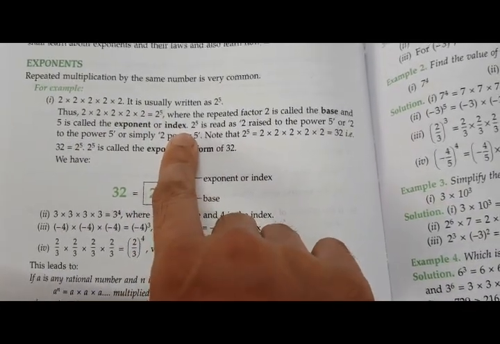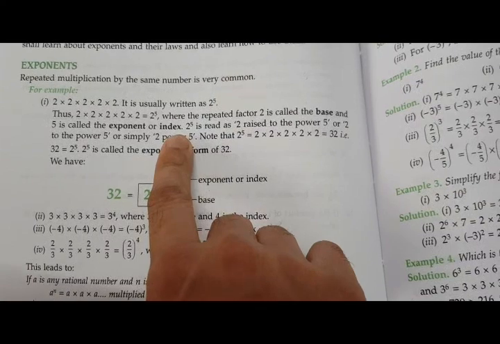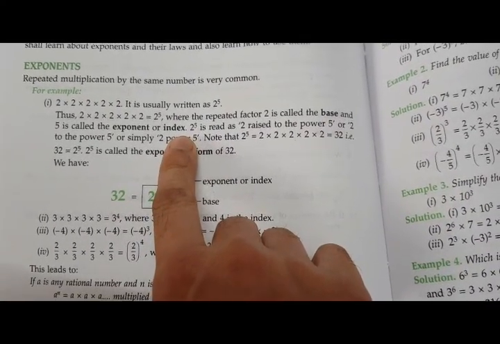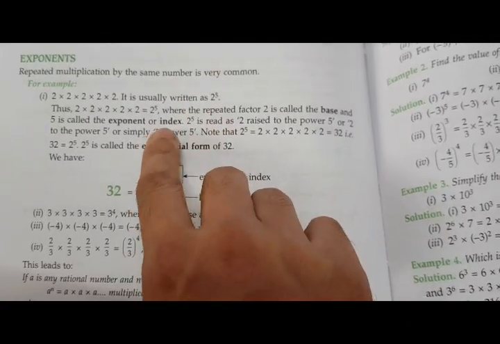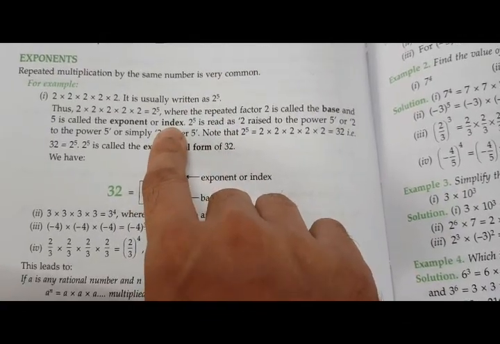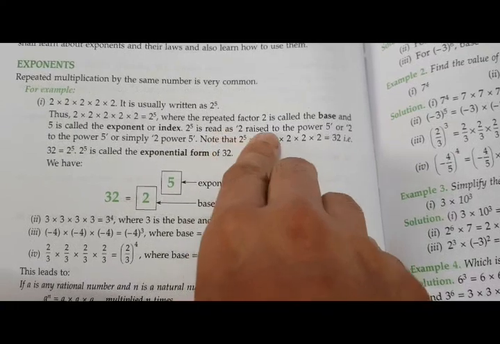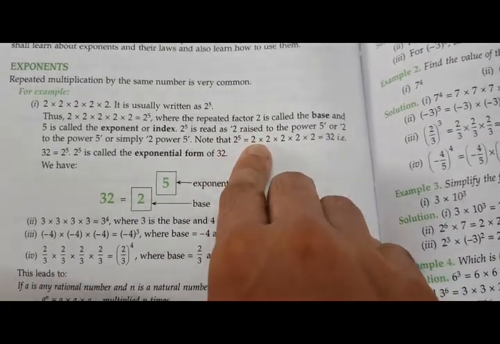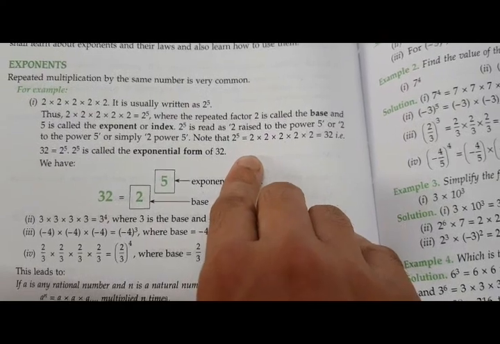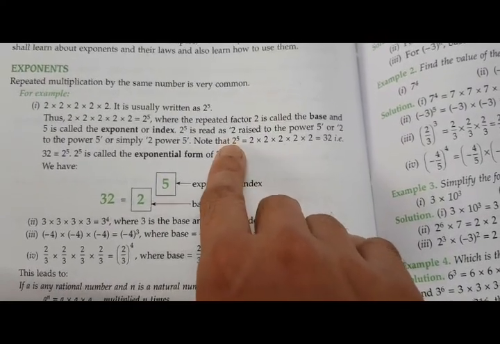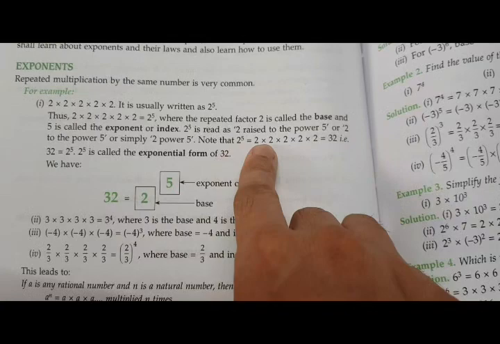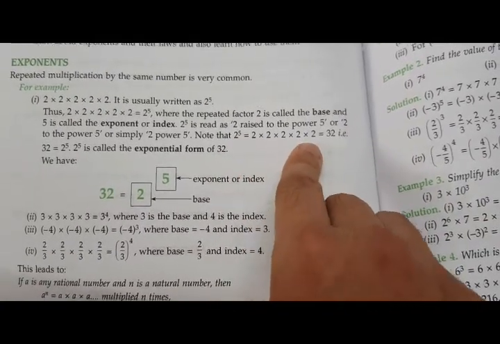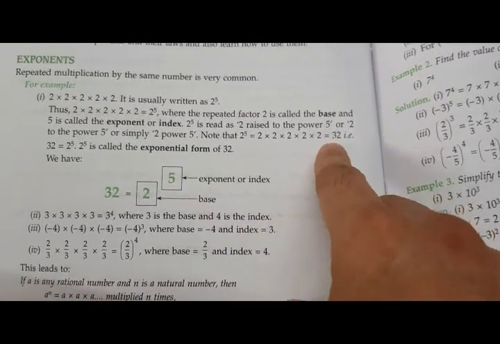Okay, it's just like a building. It's a common building having many floors. So the building name is the common, and the floors are counted as the exponent or the index. Okay, so we can also say 2 raised to the power 5, or 2 to the power 5, or simply 2 power 5. This means 2 to the power 5 means you have to write 2 five times: 2 into 2 into 2 into 2 into 2, which is equal to 32.